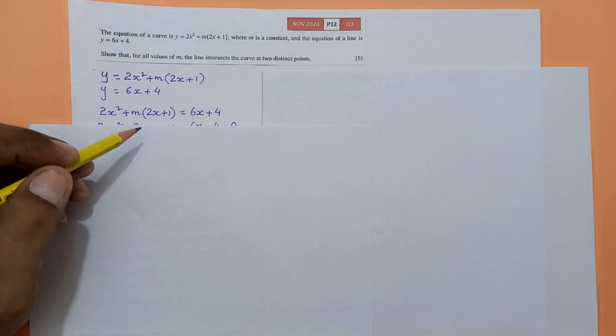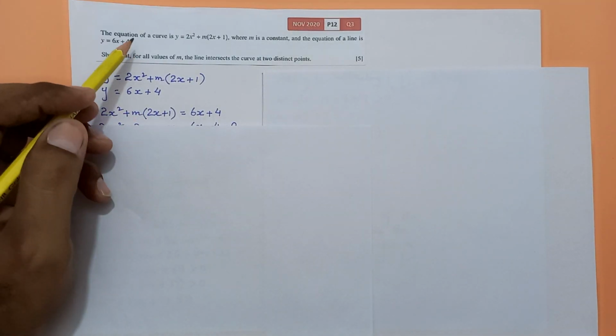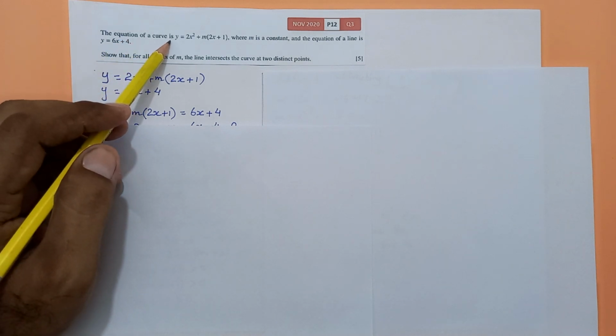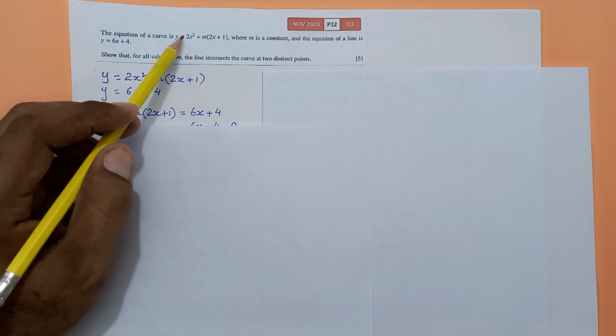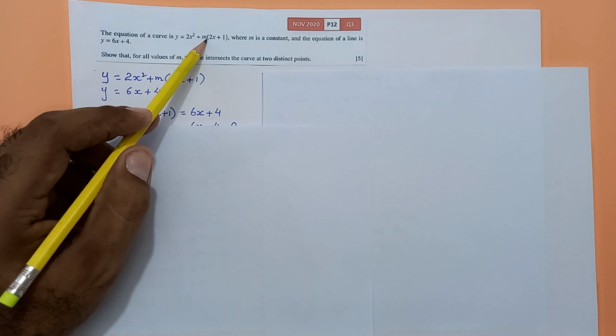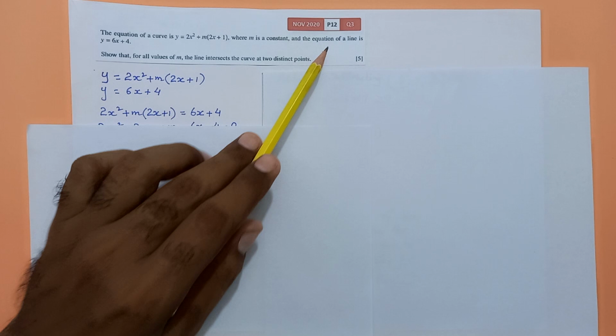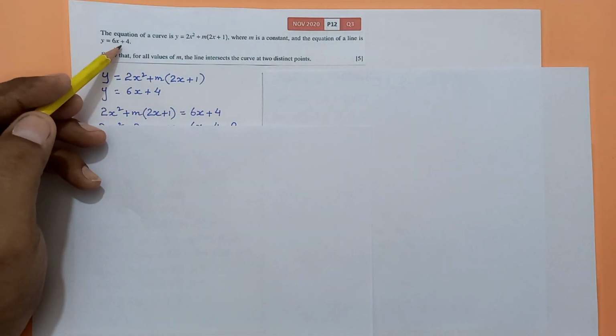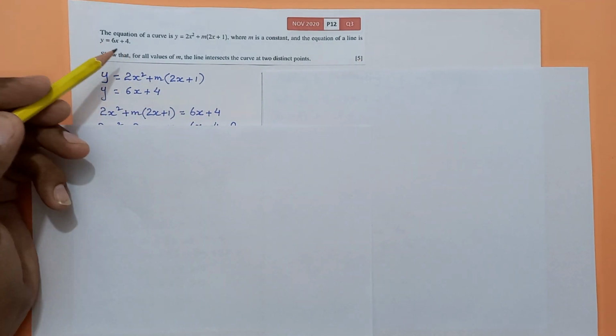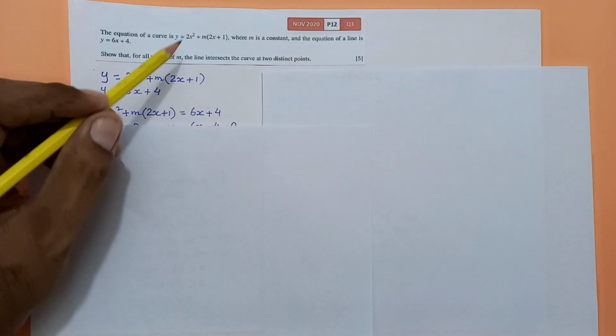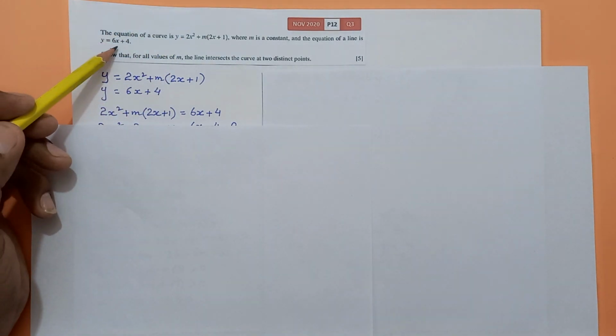Hello everyone. We have a question. The equation of the curve is y = 2x² + m(2x + 1), where m is a constant, and the equation of the line is y = 6x + 4. So basically we have two equations, the equation of the curve and the equation of the line.